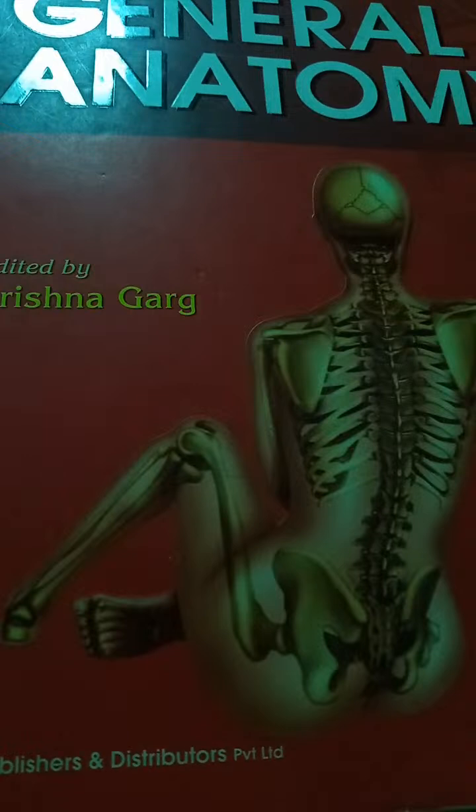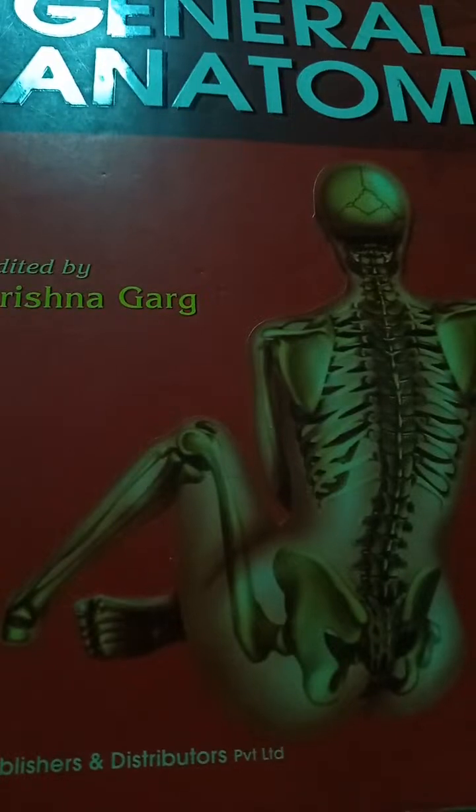The trabecular meshwork is of three primary types. Number one, meshwork of rods. Number two, meshwork of rods and plates. Number three, meshwork of plates.